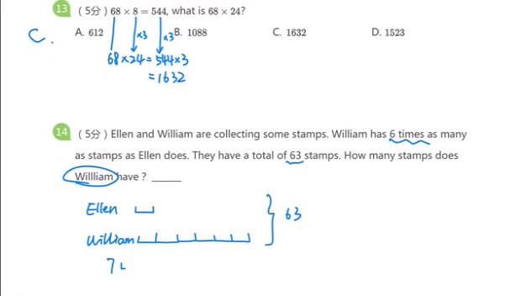So 1 line segment equals to 63 divided by 7, which equals to 9. And then we are asking for William. So here, William, you can see we have 6 line segments in total. So the answer should use 6 times 9, which equals to 54. So the final answer for this question should be 54.